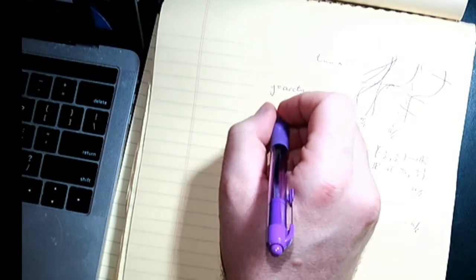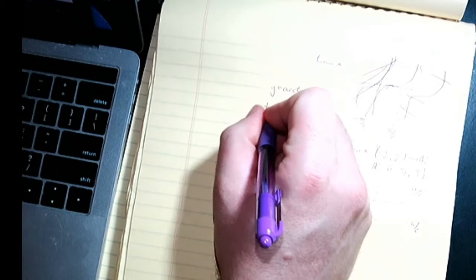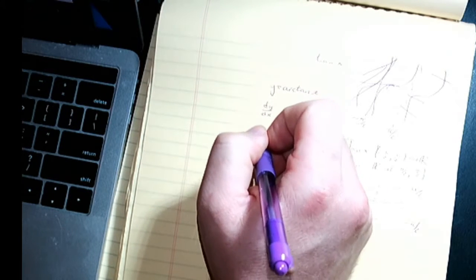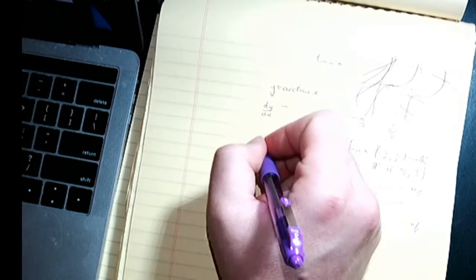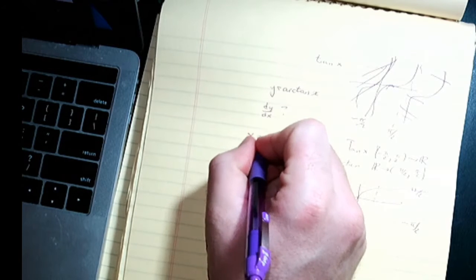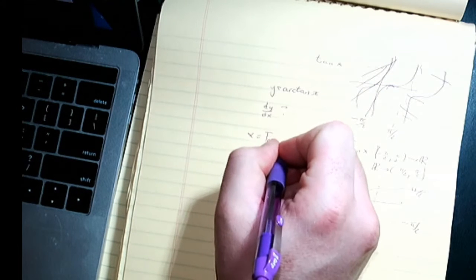That said, what if I want to find the derivative of this thing? How do I find dy dx? And the answer is, we play a trick, as with everything else. What we do is, instead of saying y is equal to arctan x, let's write it backwards. Let's say x is equal to that cool tangent function we know of y.